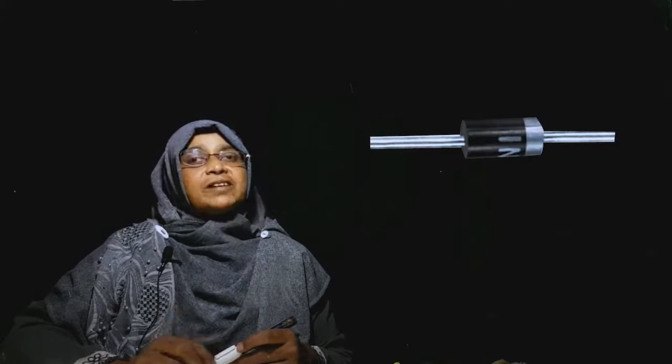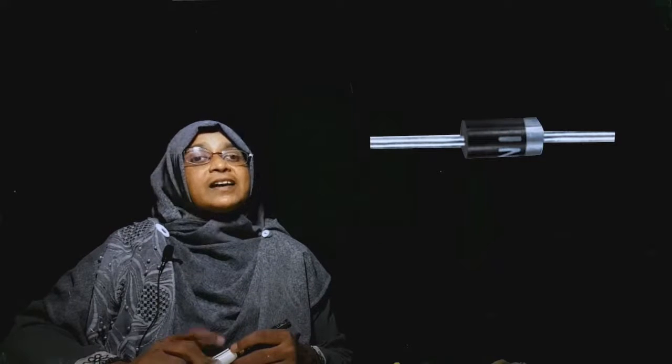Now, we are going to use this PN junction in an electronic component. What is this electronic appliance? It is a diode. A diode is an electronic appliance constructed using only a PN junction. So, it is called a PN junction diode.